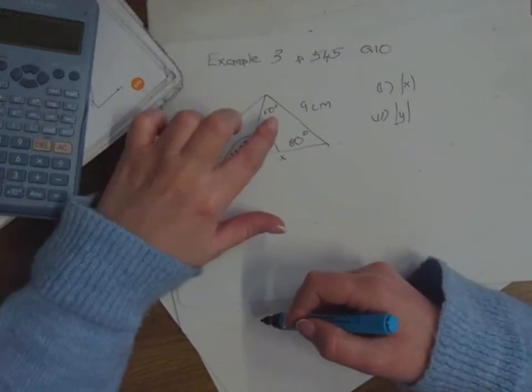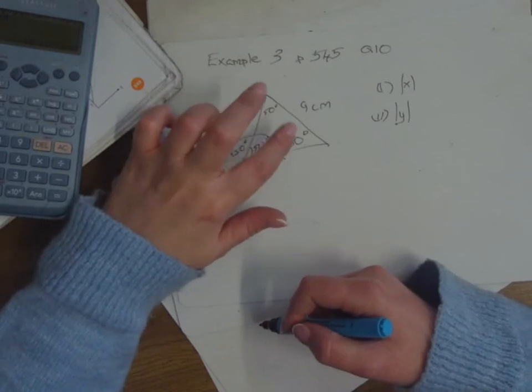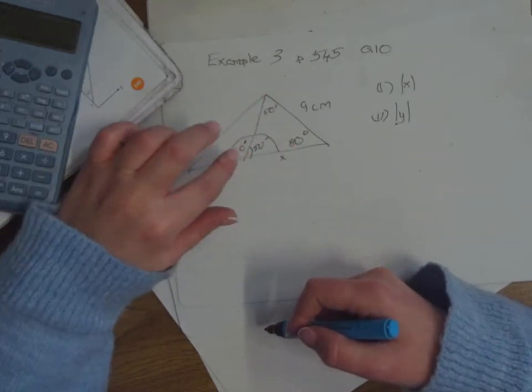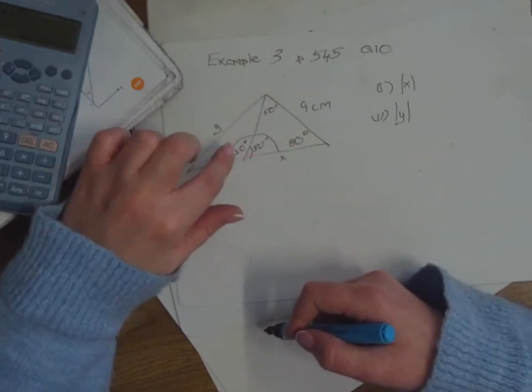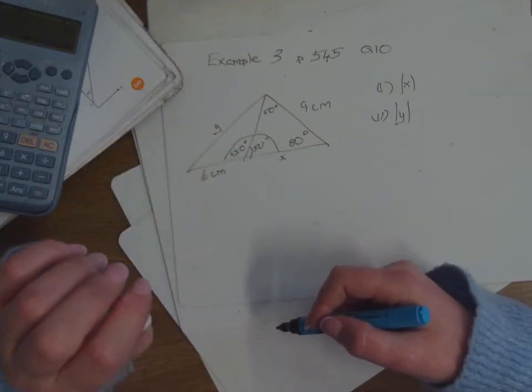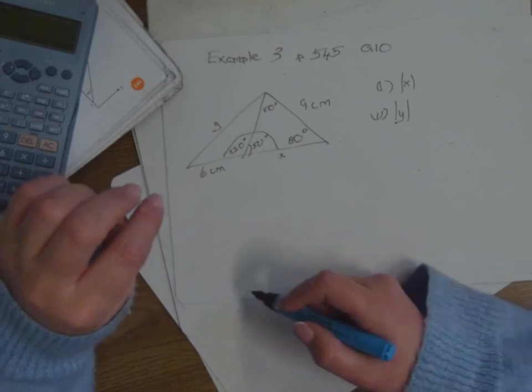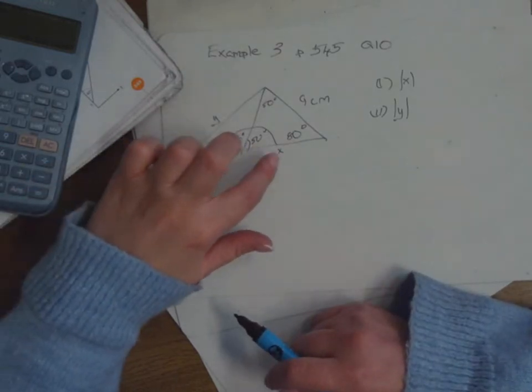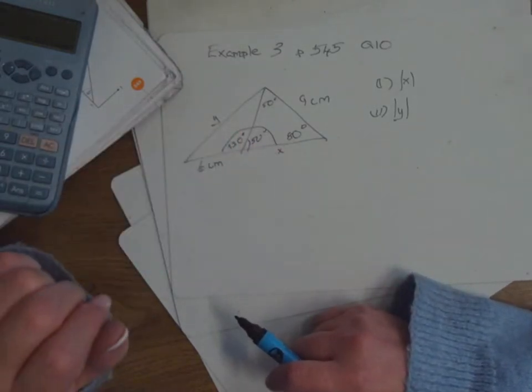This 50 comes from the 3 angles in a triangle adding to 180. And this 130 comes from this angle and this angle making a straight line, so they add to 180 also. Is that okay? So which triangle will I work in? The one with the X or the one with the Y?